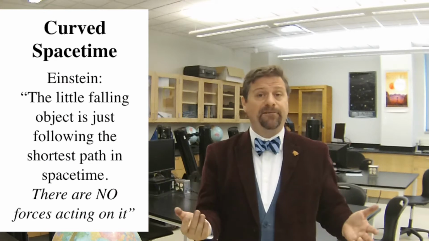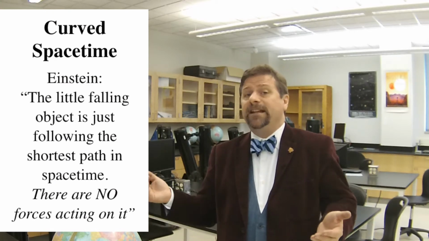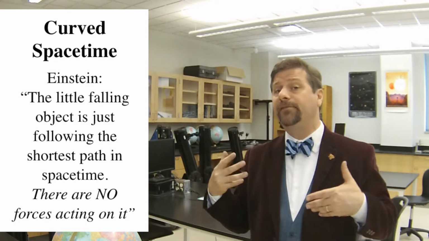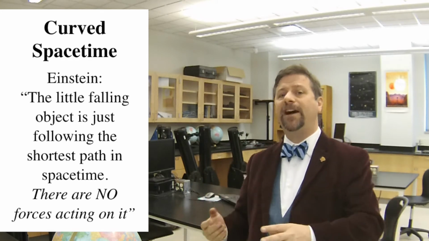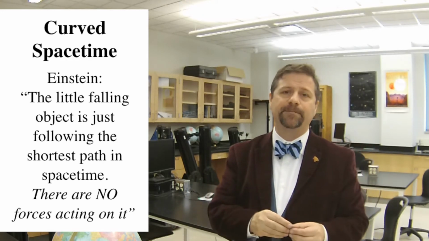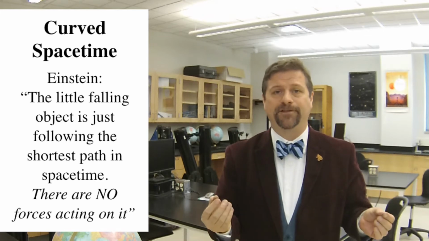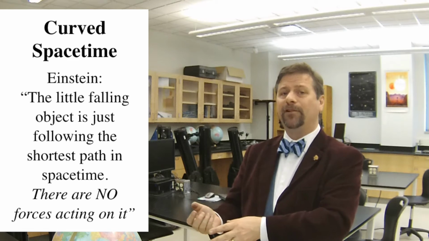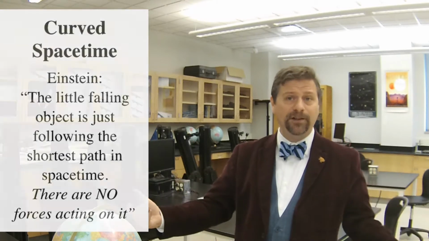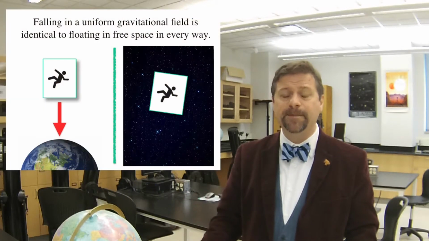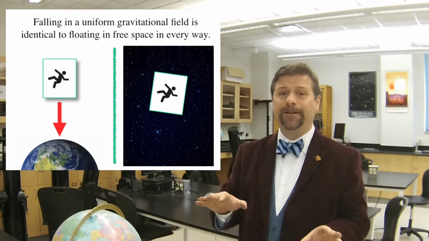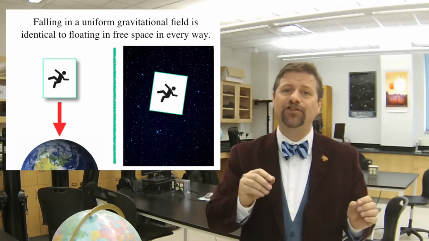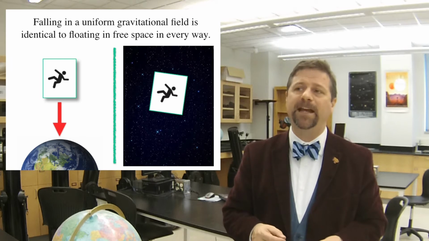But here's what Einstein said. Einstein said, well, wait, in a curved space, you don't have any forces. You're simply following the shortest possible path through that space-time. And if you're following the shortest possible path through that space-time, there is no force. That's what we mean by the equivalency of falling frames. It means it doesn't matter if you're falling in a gravitational field or out in the middle of space. It doesn't matter at all. You're always following the shortest possible path through space.